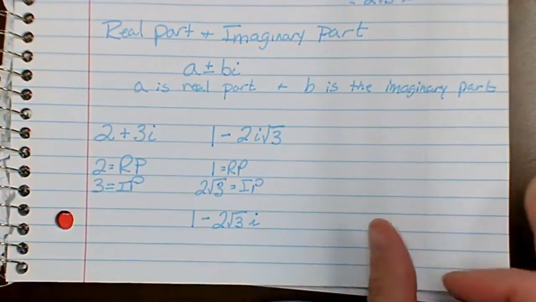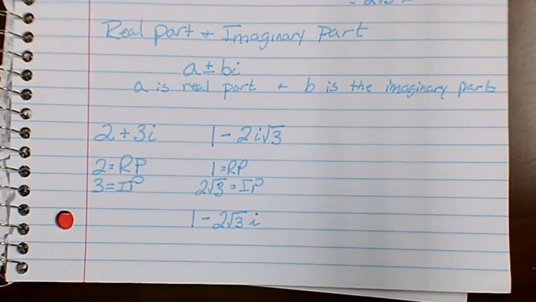And this concludes the introduction of complex or imaginary numbers.